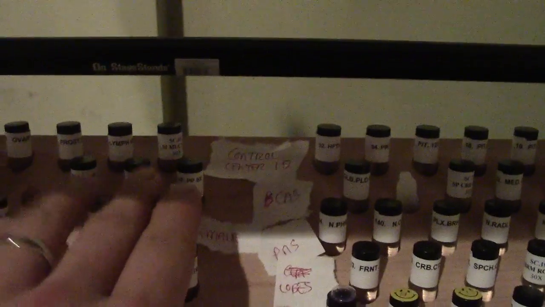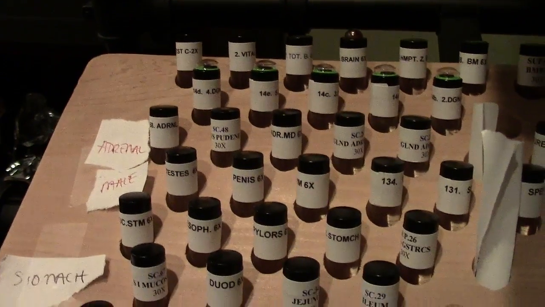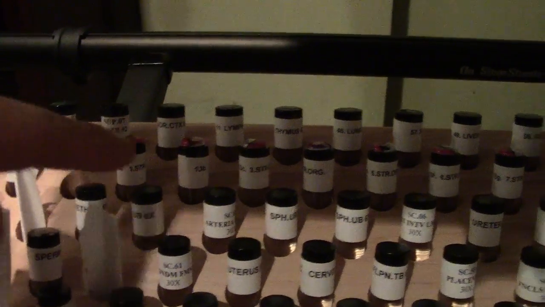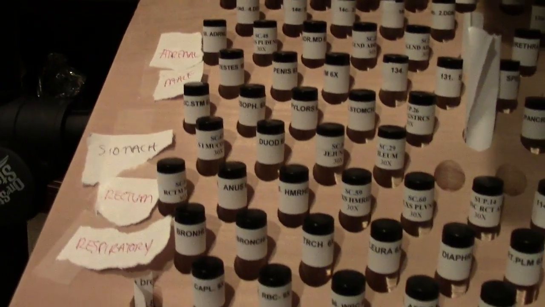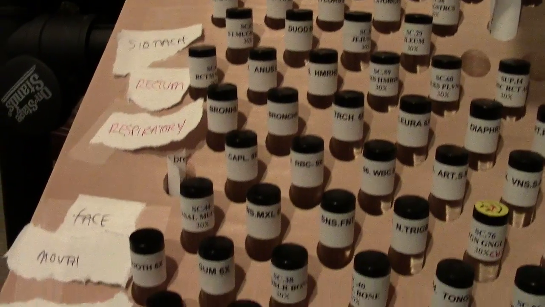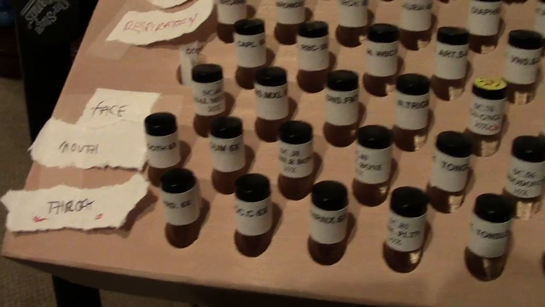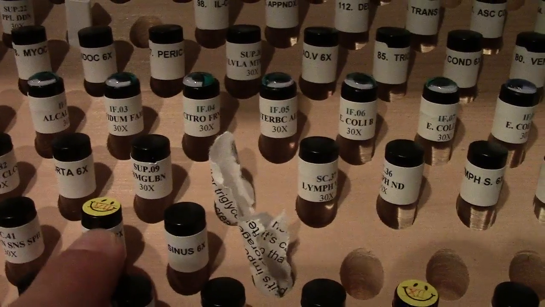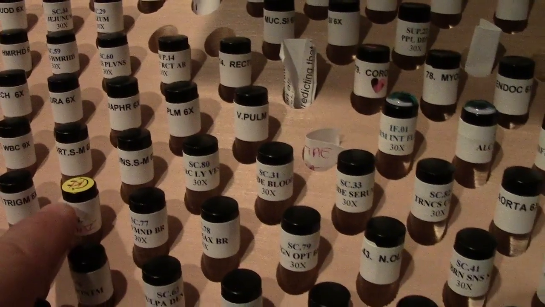Reticular endothelial system is here, Regen X, Peyer's patches. Then I have adrenal, male row. I come across with this white marker here. This is the female row. Going further down, female row. I've got a stomach row, rectum, respiratory, face, mouth, throat. We come over here. You see this one with the yellow smiley face. This is one of the cranial nerves. Here's another cranial nerve. All my cranial nerves have yellow smiley faces on them.